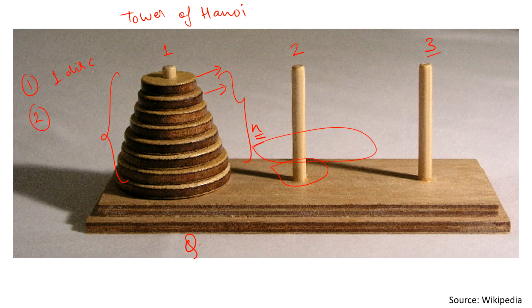But what is the question now? The question is, what is the minimum number of moves required to move all these n disks onto the other peg or other tower? I hope the question is clear.